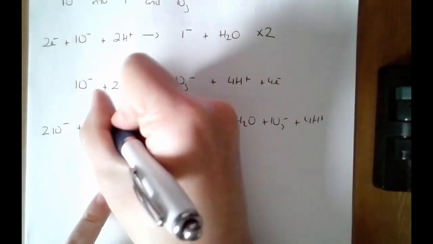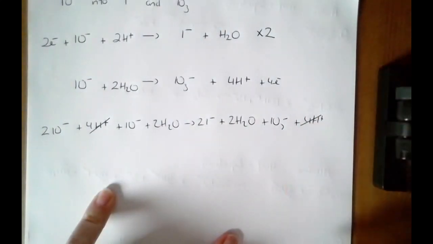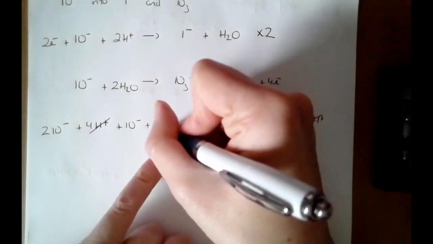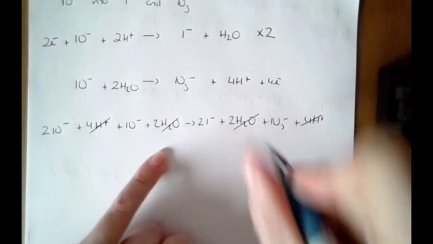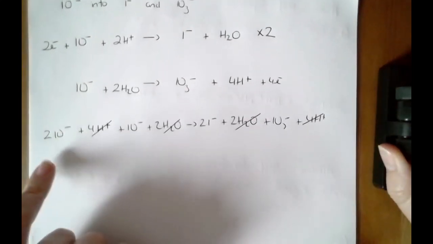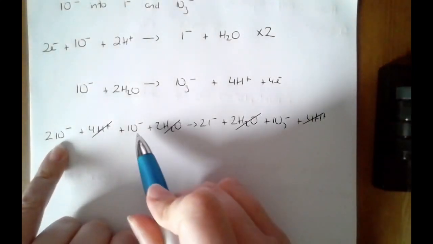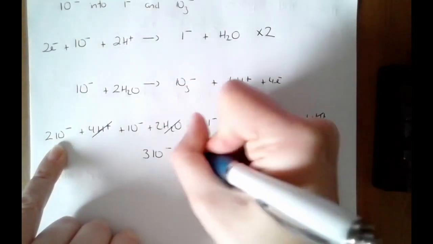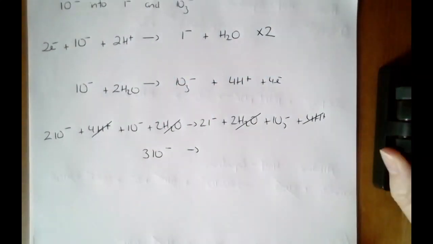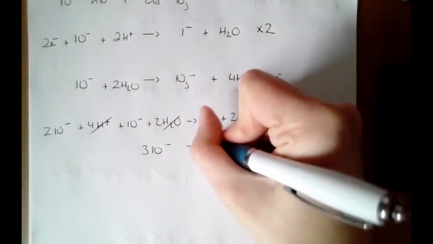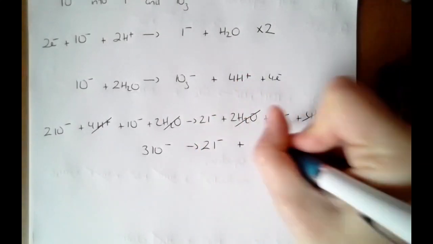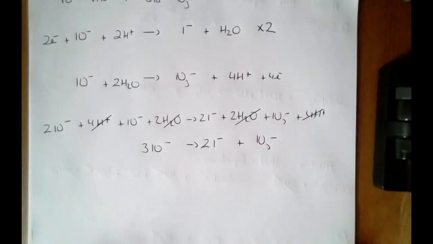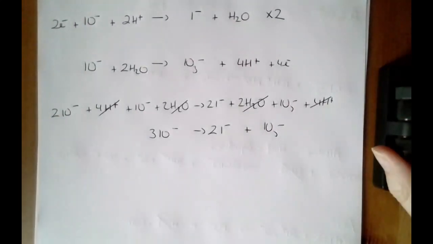So my H pluses are going to cancel, 4 on each side. I've got 2H2O here, I've got 2H2O there, so they will also cancel. And then again, if I look here, I've got 2IO minus and then another IO minus. So in total, I've got 3IO minus. And if you don't simplify that, you're not going to get all your marks. So I've got 3IO minus going to 2I minus and IO3 minus, and that is it written under acidic conditions.